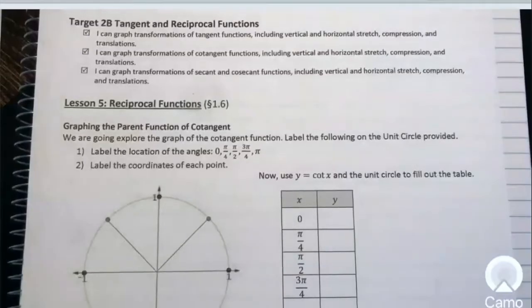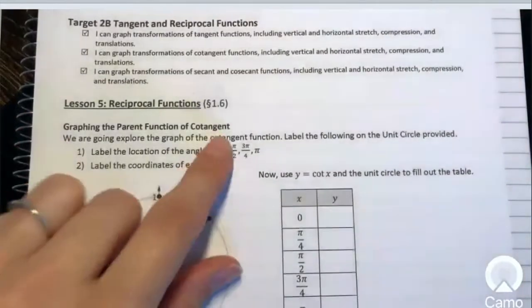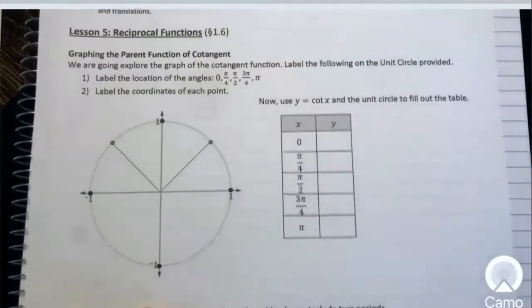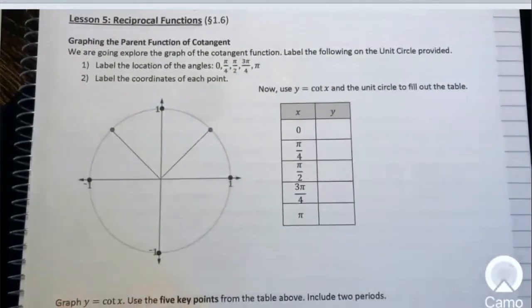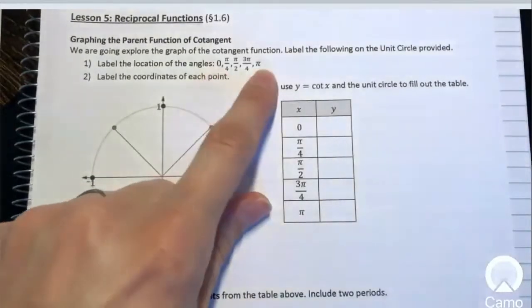Going to continue target 2B today, graphing tangent and reciprocal functions. Today we're going to begin looking at the reciprocal functions, and in particular we're going to look at the graph of cotangent. So just like we did before, we're going to explore the values of our parent function with our unit circle, and we're going to be using angles between 0 and pi.